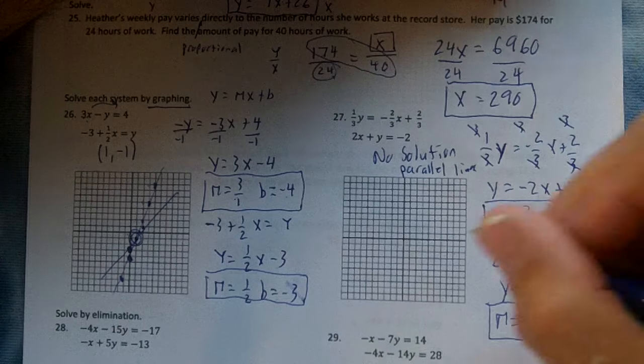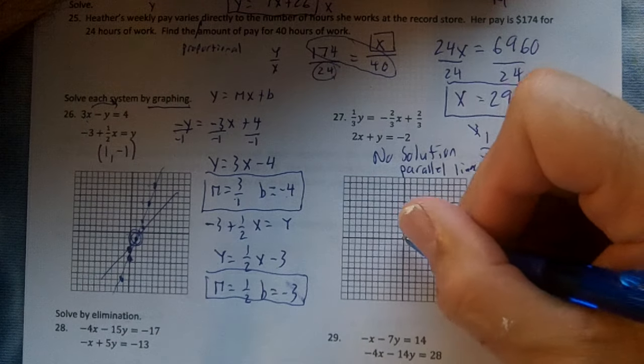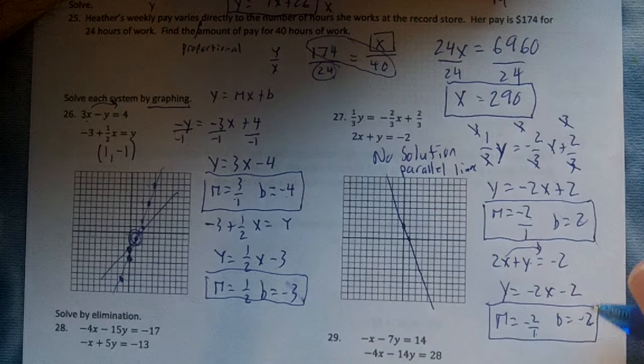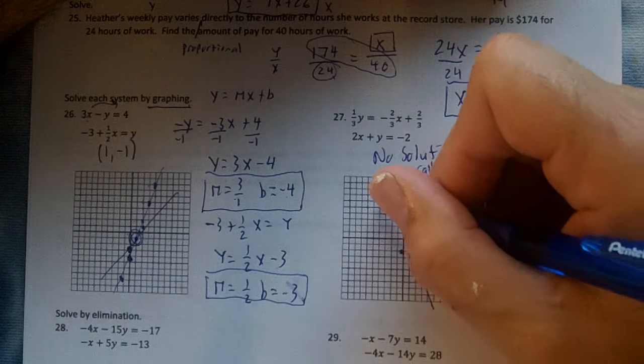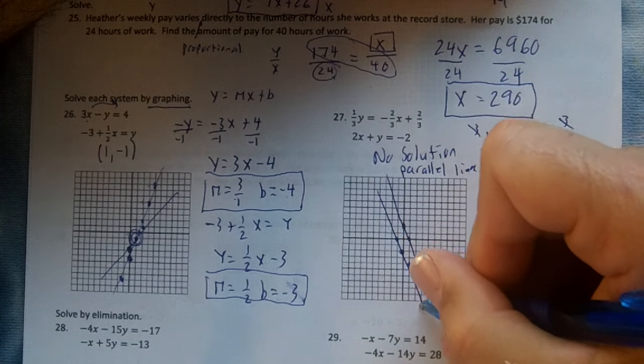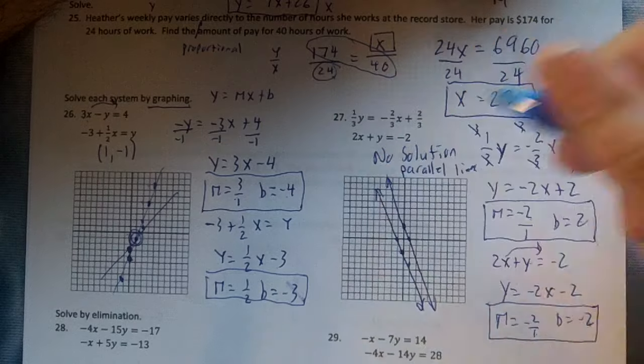I'm going to go ahead and graph them. One starts at 2 and goes down 2 over 1. It's going to do something like this. And one starts at negative 2 right here and goes down 2 over 1. It's going to do something like this. The two lines will be parallel. They won't cross, will they?